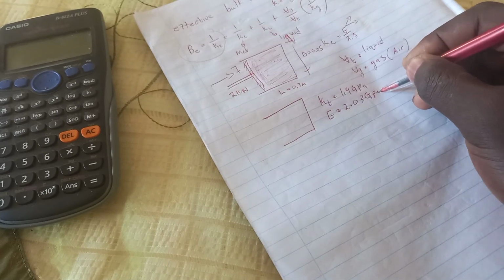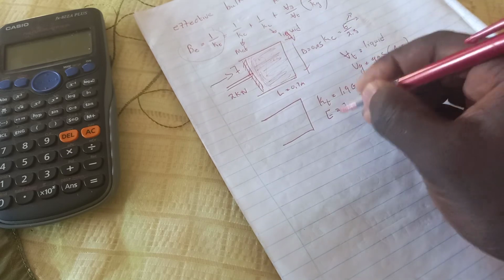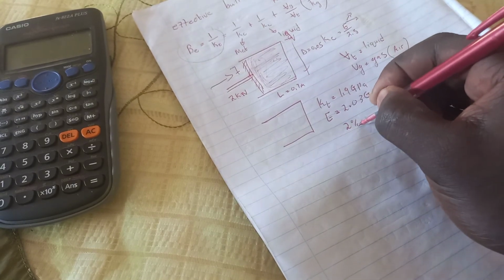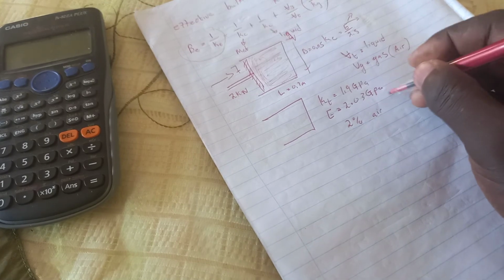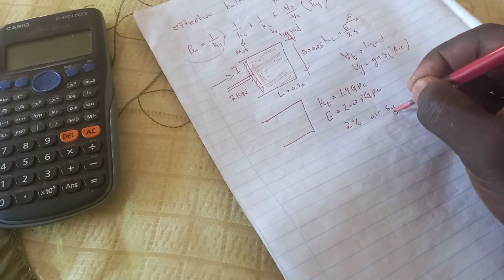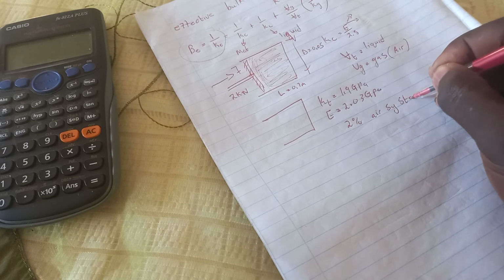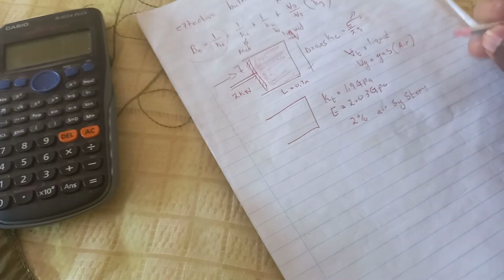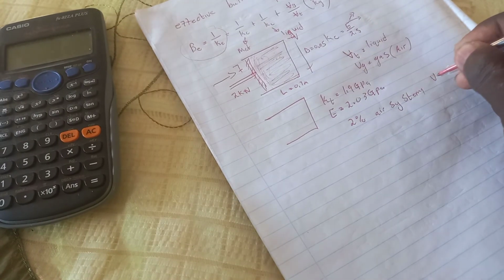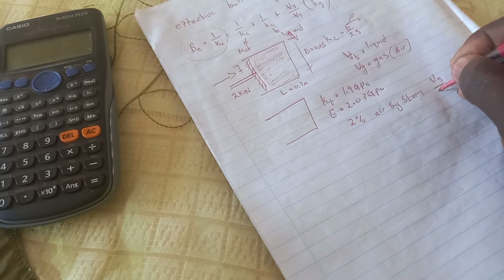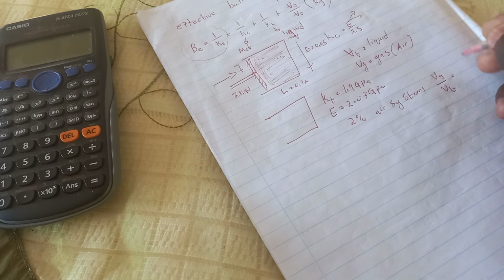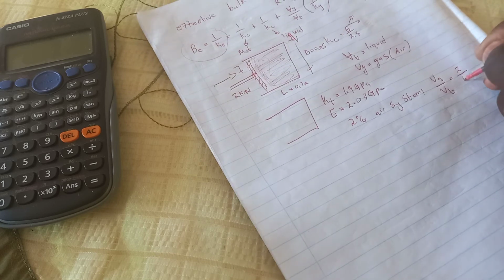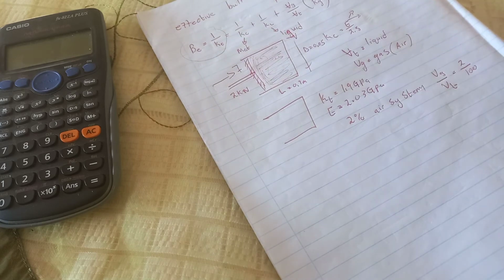And then they're given 2% of air in the system, which means the volume of air over the total volume of the liquid is equal to 2 over 100.